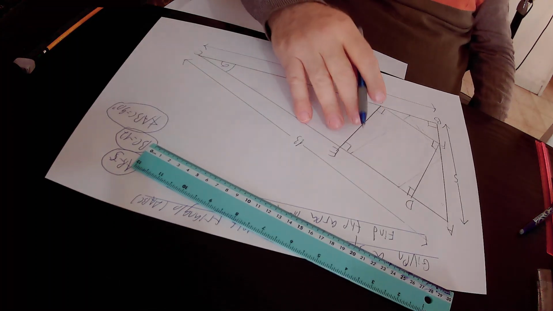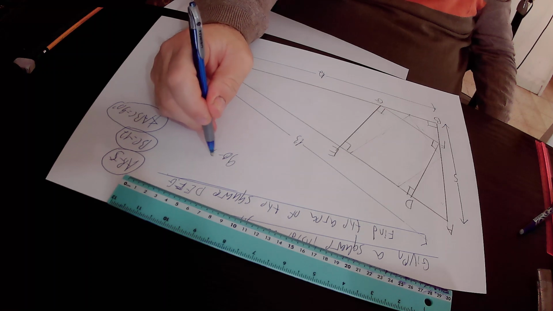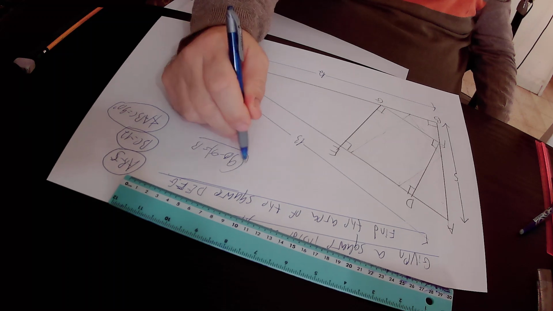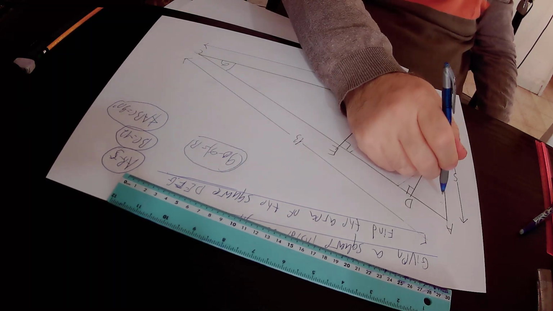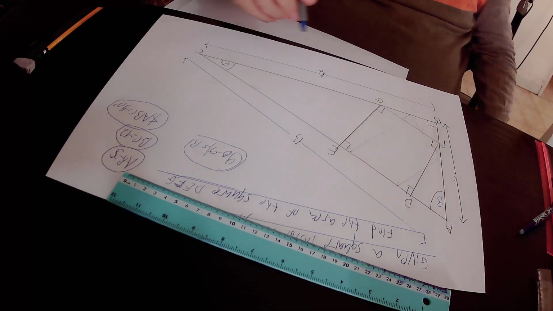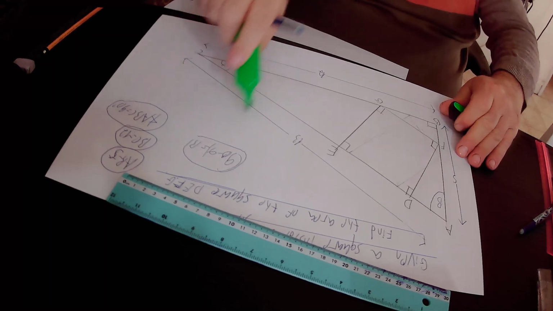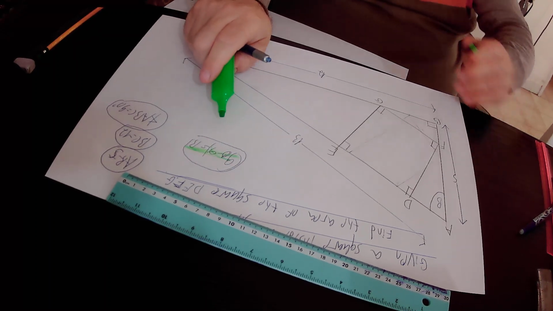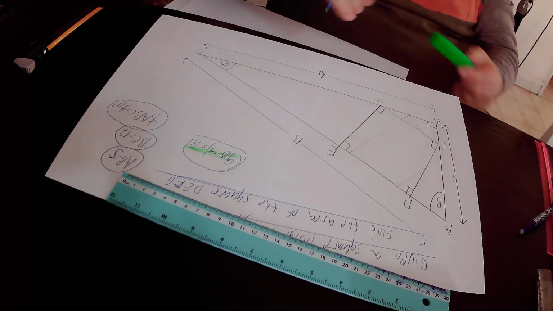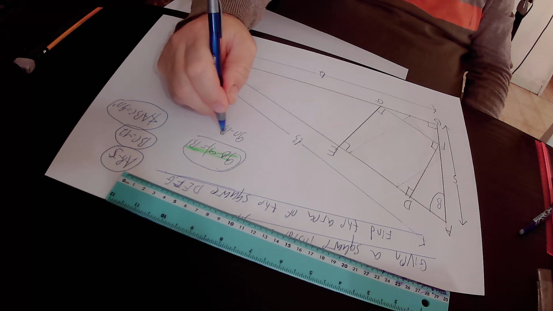So we define 90 degrees minus alpha as beta. So the missing angle here equals beta. Here, if 90 degrees minus alpha equals beta, if we add alpha to this equation and subtract beta, we get that 90 degrees minus beta equals alpha.